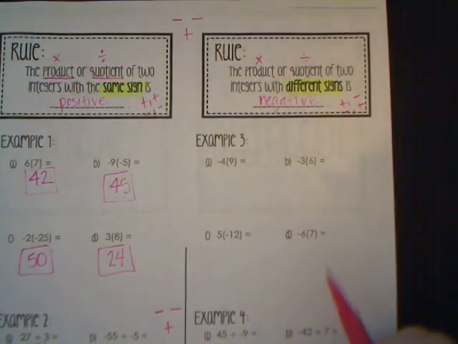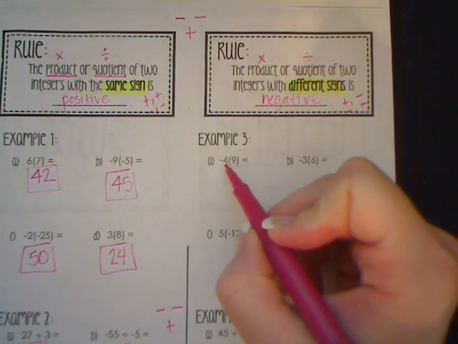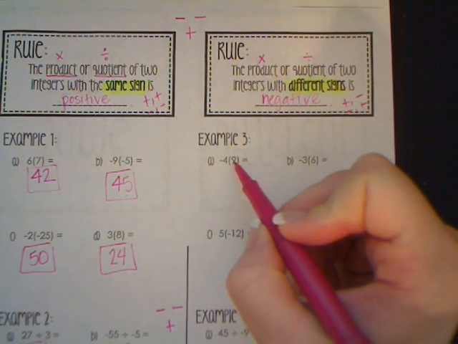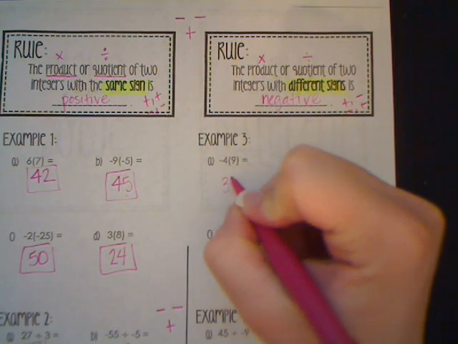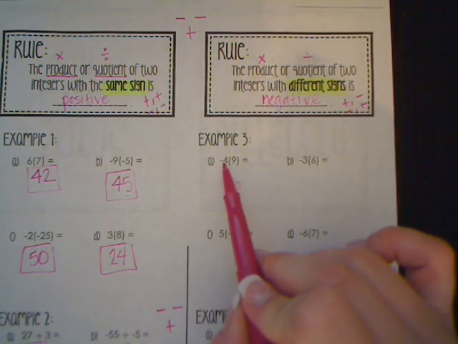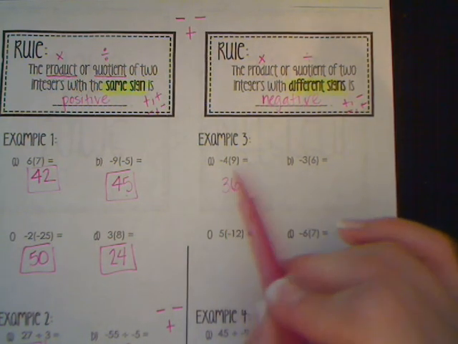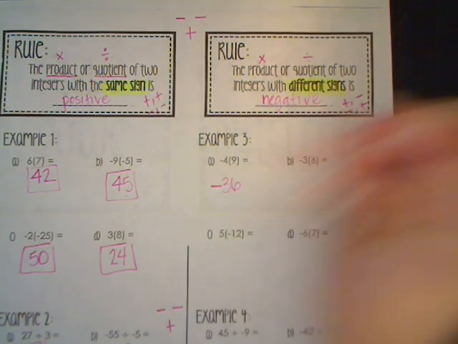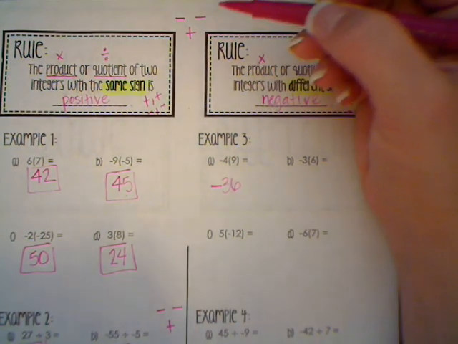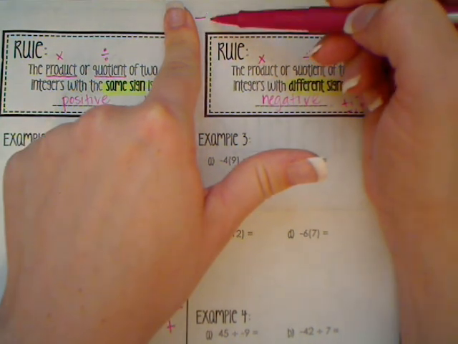So let's look at example 3, letter A. Negative 4 times positive 9. Well, I know 4 times 9 is 36. Now let's figure out our sign. A negative times a positive. Are those different signs? Negative and positive? Yes, so my answer is going to be negative. We can also use our sleeping man for this. A negative times a positive. If I cover those up, what do I have left? A negative.